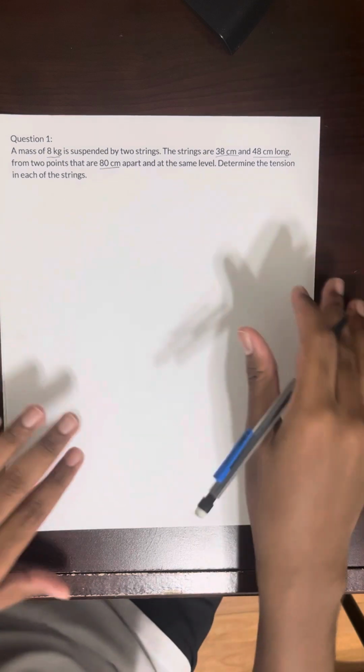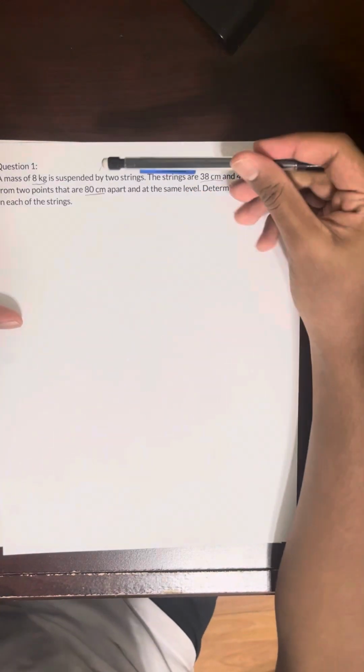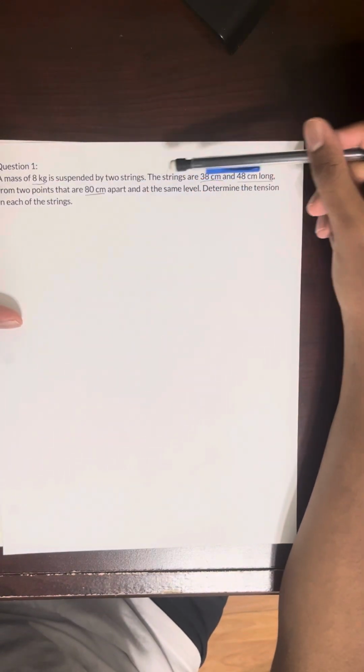Okay, so a mass of 8 kilograms is suspended by 2 strings. The strings are 38 centimeters and 48 centimeters long from 2 points that are 80 centimeters apart and at the same level. Determine the tension in each of the strings.